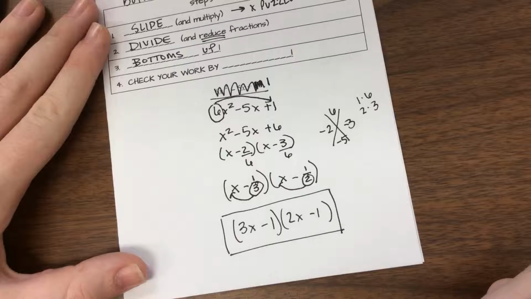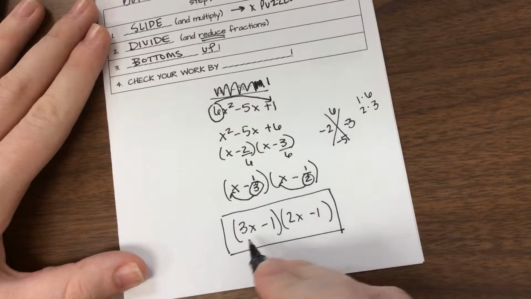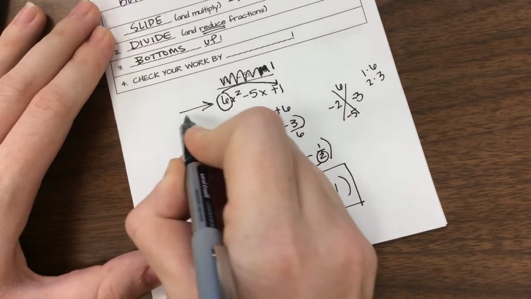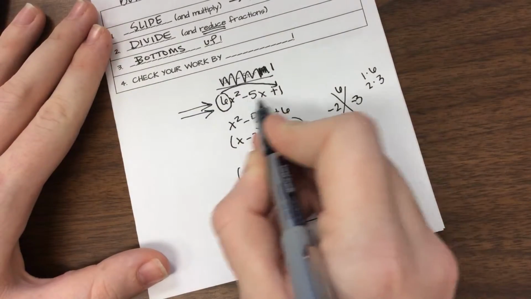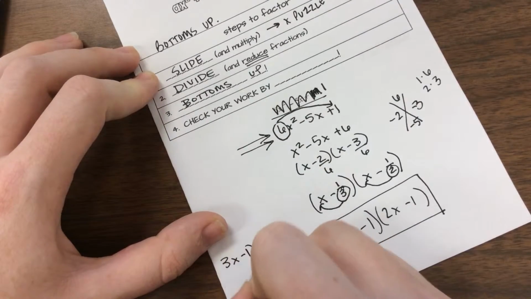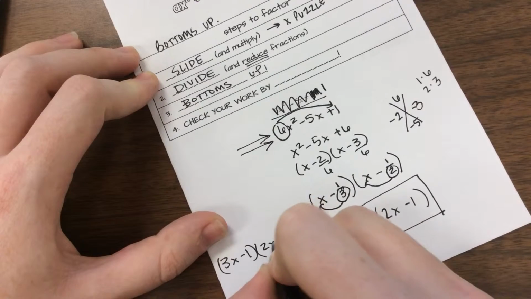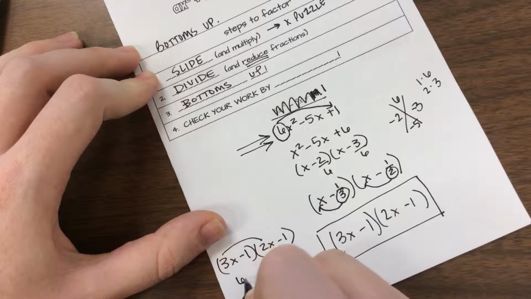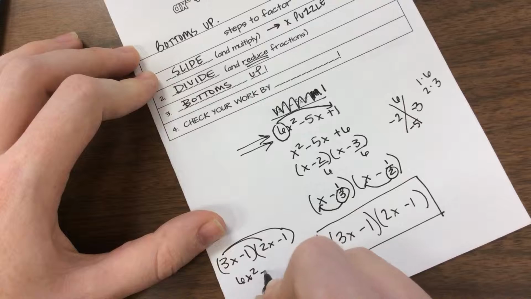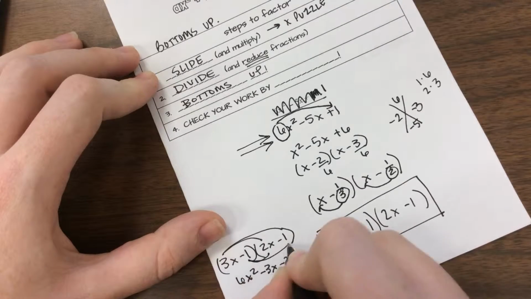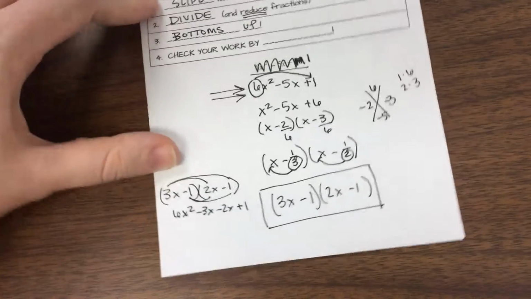And it is a little crazy. We can always check your factors. If you multiply these together, you should get the expression that we started with. So I'm going to go ahead and FOIL that and we'll see what happens. 3x minus 1 times 2x minus 1. 3x times 2x is a 6x squared. 3x times a negative 1 is a negative 3x. Negative 1 times 2x is a negative 2x, and negative 1 times negative 1 is a positive 1.